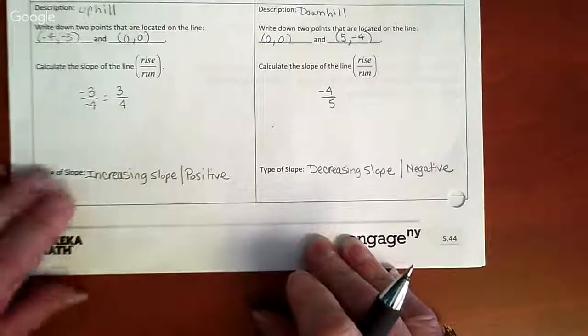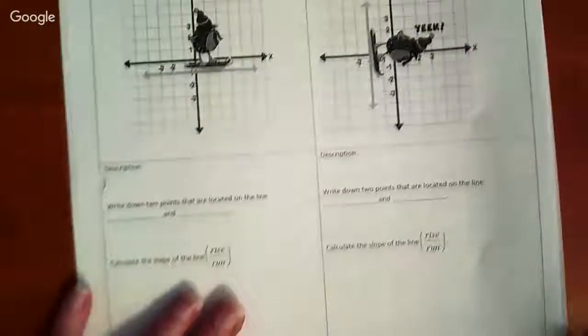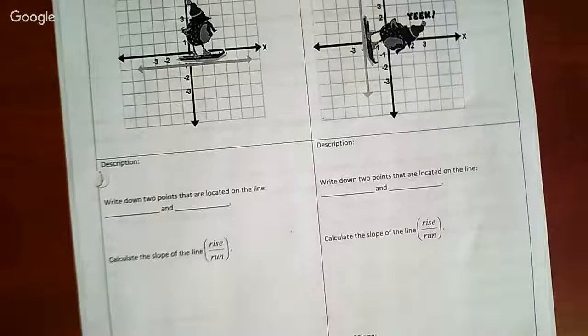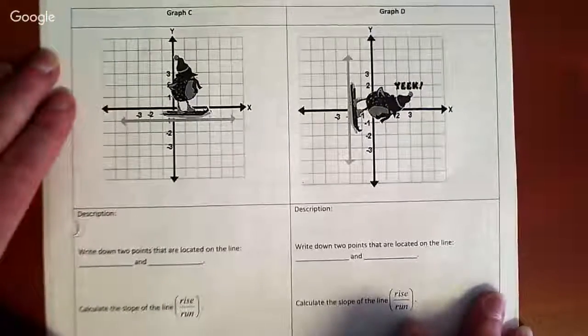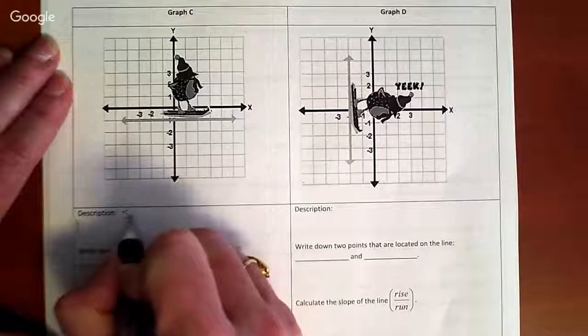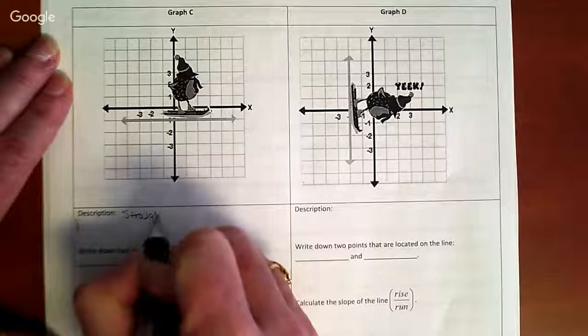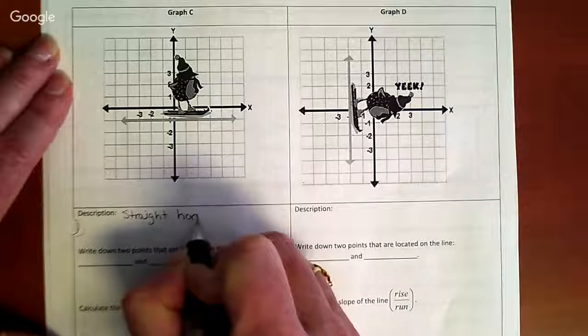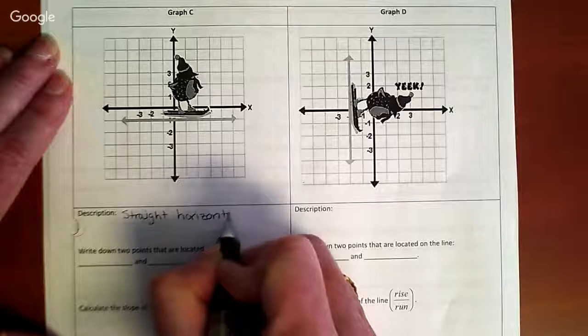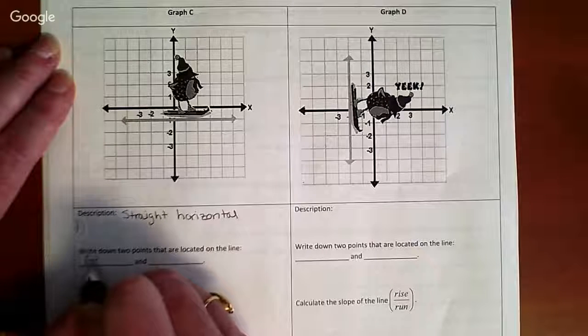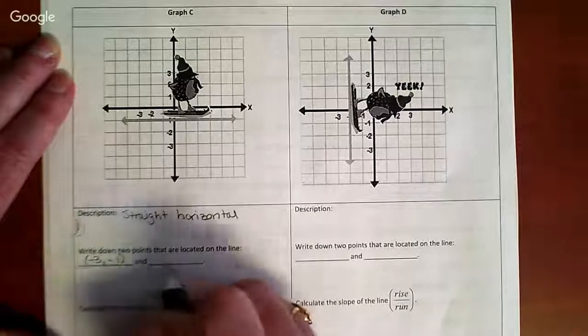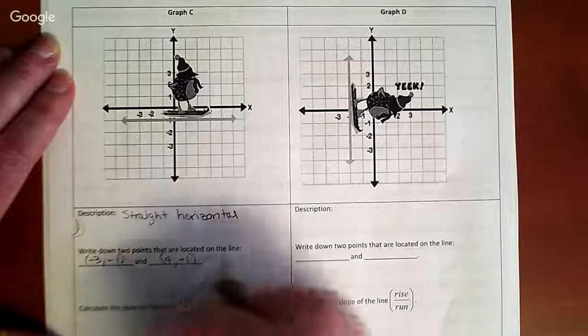Okay. So next we have graph C. He is not going anywhere. He's going straight, or horizontal. Okay, and for this, I am going to pick -3, comma, -1, and 4, comma, -1.